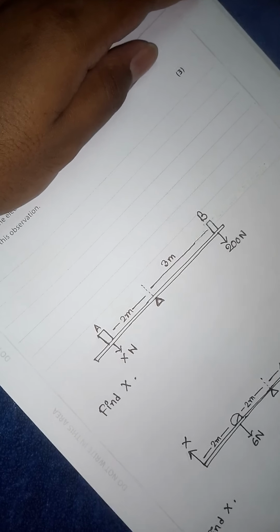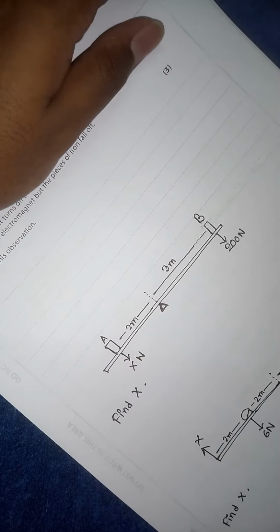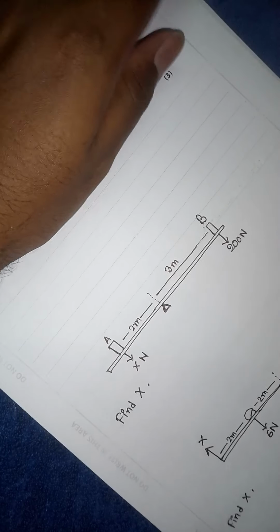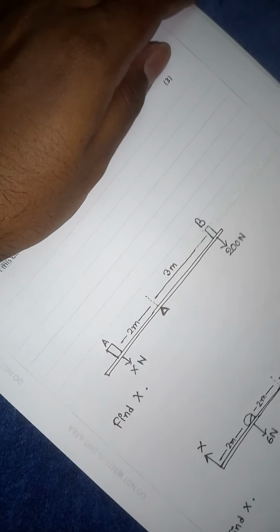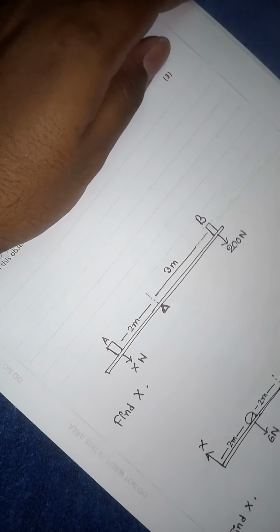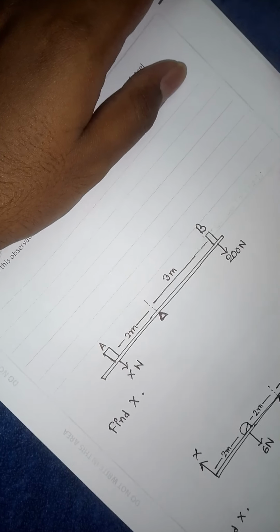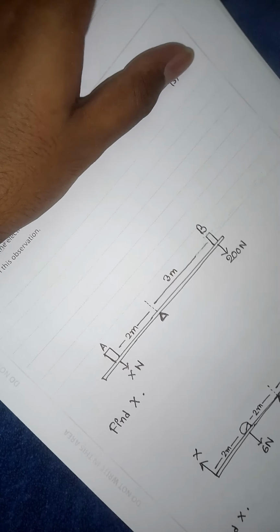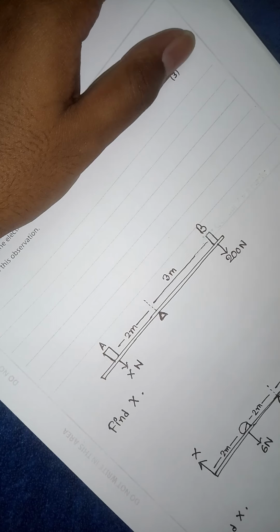Hello students, today I will show you how to calculate some moment problems in physics. Before we start solving the problems, we will discuss the two formulas that we use during the calculation.